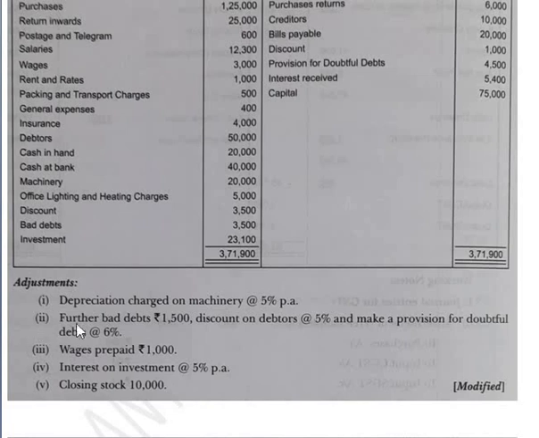Then adjustment two says further bad debts is rupees 1,500. Then the discount on debtors is at the rate of 5%, and make a provision for doubtful debts at the rate of 6%. Remember, this provision for doubtful debts given in the adjustment is known as the new provision.